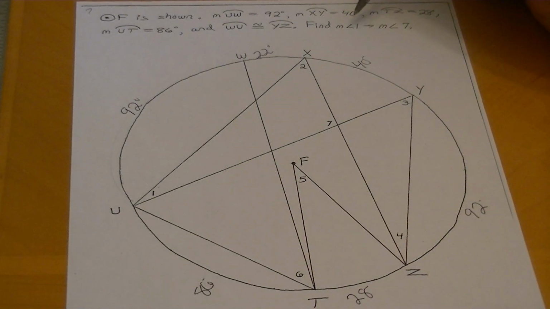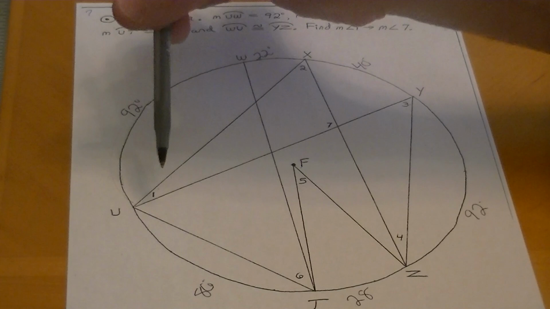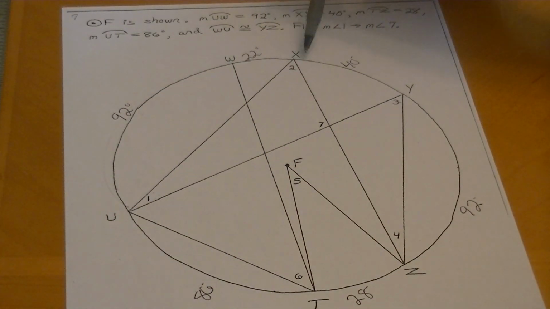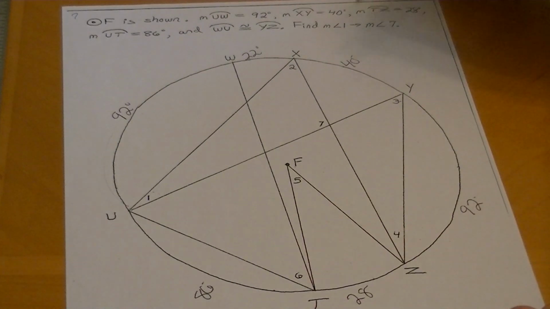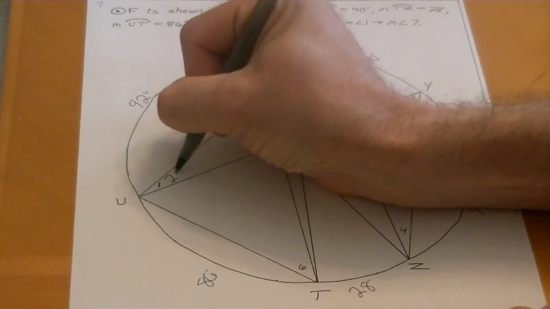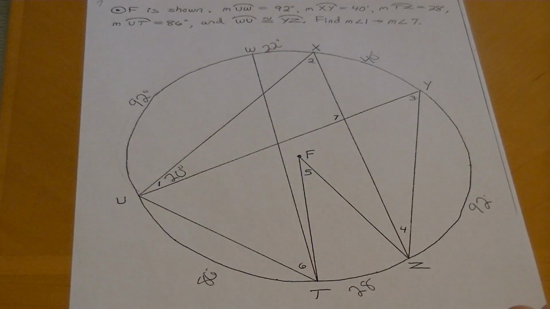So now I can start getting my angles. Angle 1, well, that's on the circle. That angle is going to measure half of its arc. Its arc is 40 degrees. Sorry, I moved the paper. So this angle is going to be half, 20 degrees.